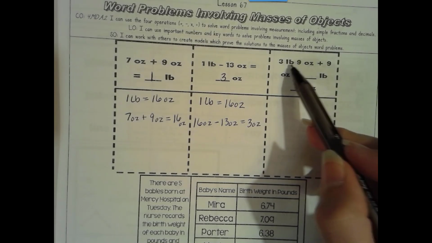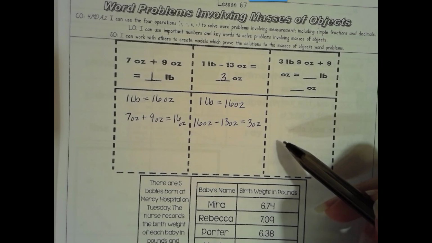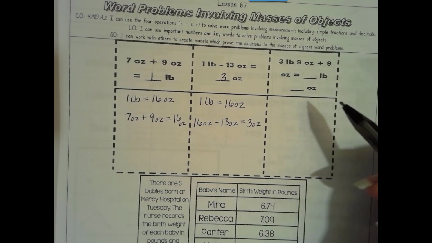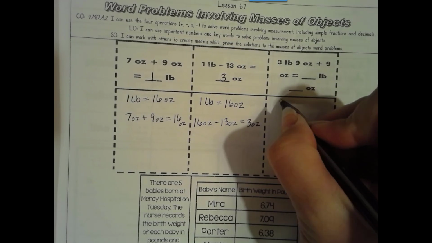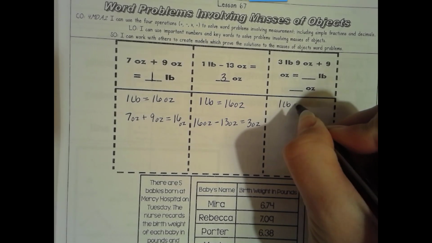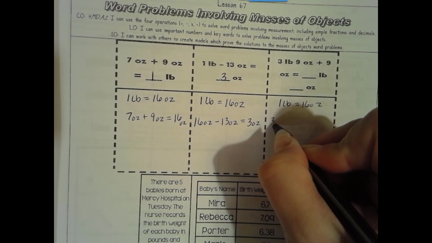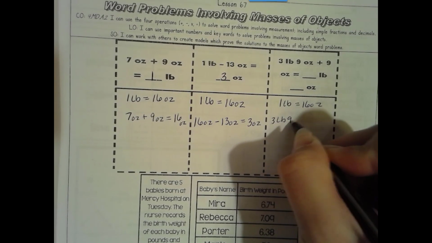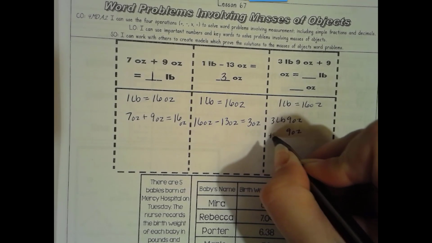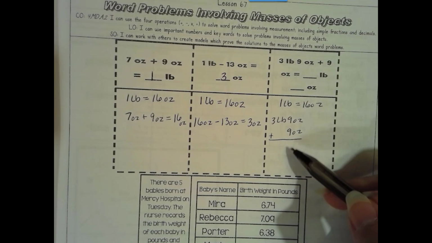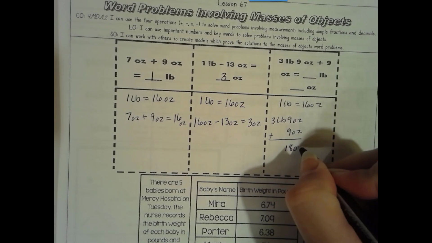Here I have 3 pounds 9 ounces plus 9 more ounces. We want to figure out how many pounds and ounces that is in total. So again, 1 pound is 16 ounces. So if I have 3 pounds, 9 ounces plus 9 more ounces, I'm going to add the same units. 9 plus 9 is 18 ounces.